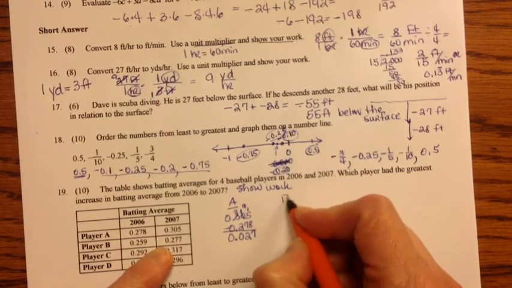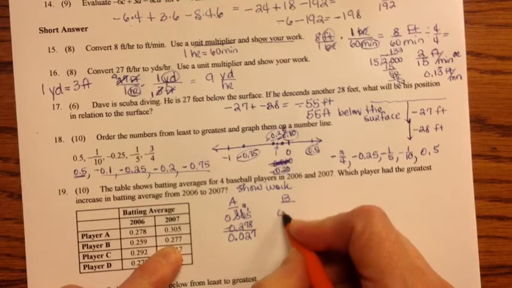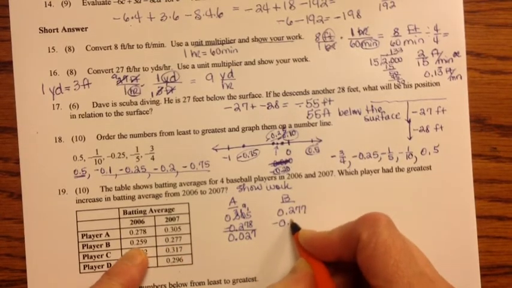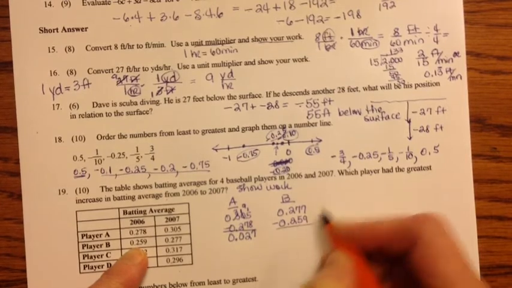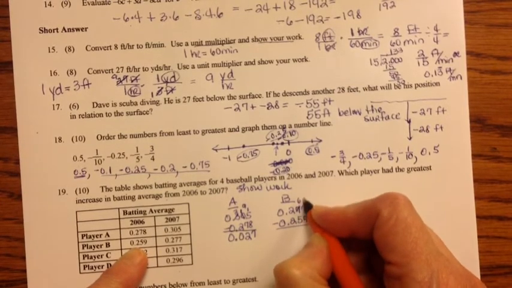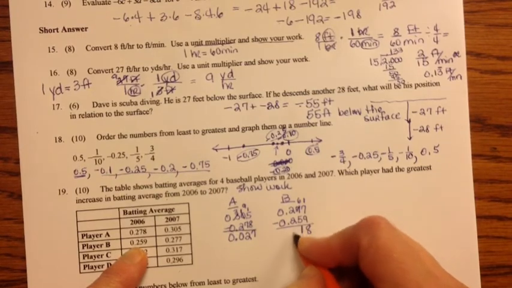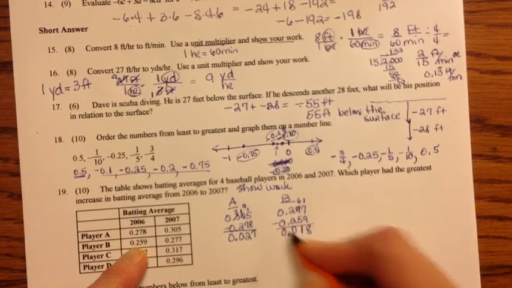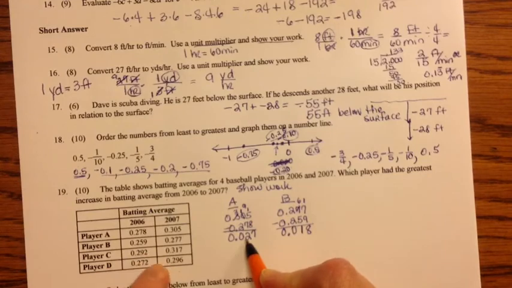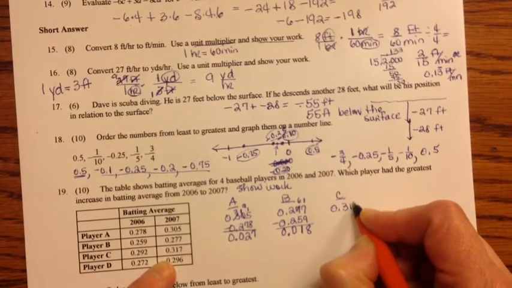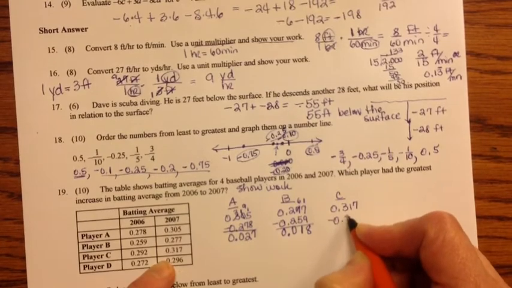Okay. B, we've got 0.277 minus 0.259. Got a little bit of borrowing here. 9 from 17 is 8. 5 from 6 is 1. Okay, we already see this is the biggest change so far. C, 0.317 minus 0.292.